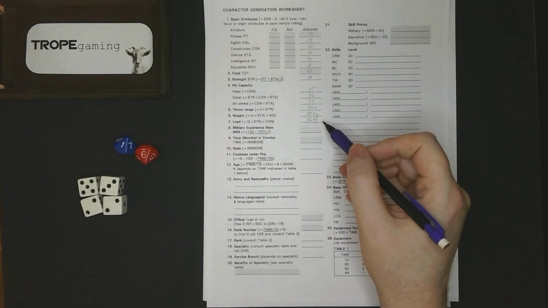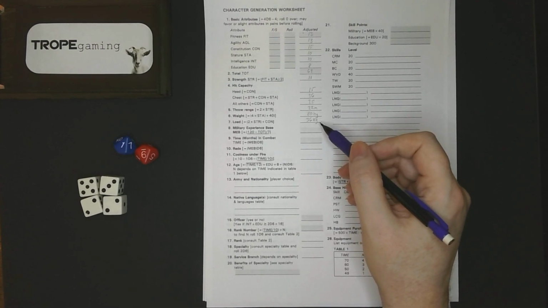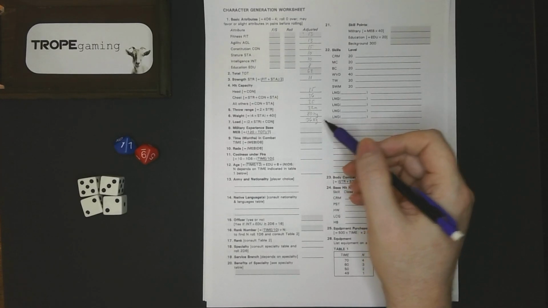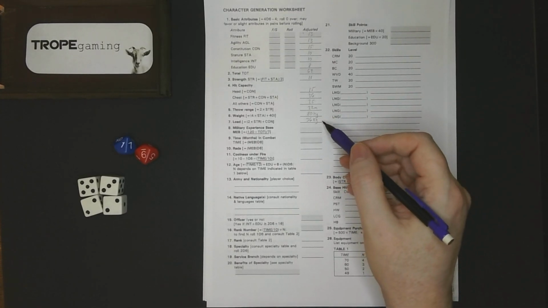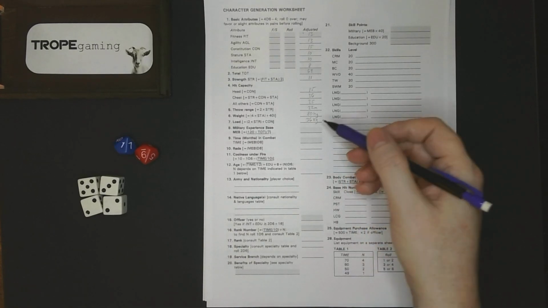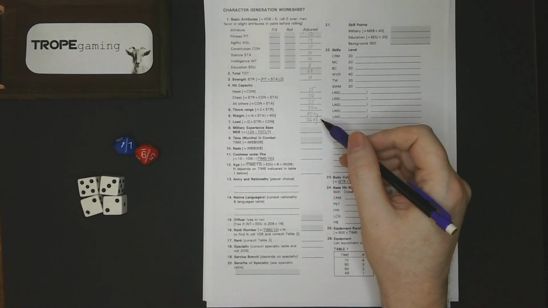The effects of encumbrance are essentially it cuts your movement rate in half. And that's a terrible thing to have happen if you're in a firefight. You can't outrun enemy soldiers who are chasing you. You can't outrun packs of rabid animals that are trying to eat you. It's a bad thing to be encumbered in this game and trying to get away from danger.